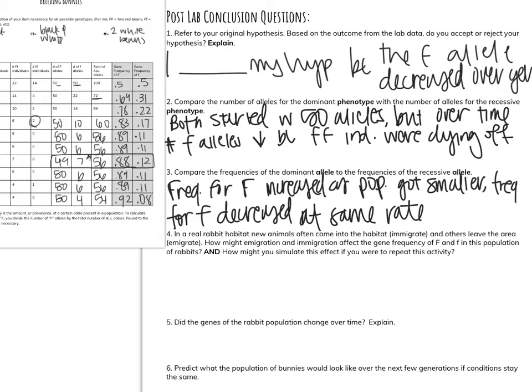Okay, so number 4 says, in a real rabbit habitat, new animals often come into the habitat, which is immigrate, they come into, and others leave the area, emigrate, exit is how I remember it. How might emigration and immigration affect the gene frequency of big F and little f in this population of rabbits?